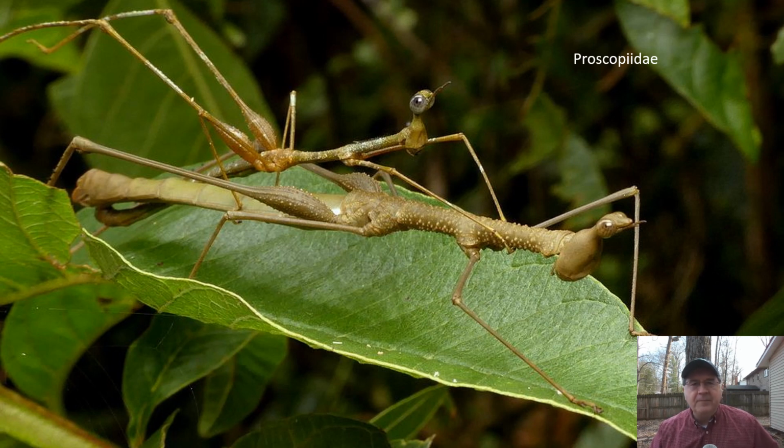Proscopiids, I didn't look up anything specific about proscopiids except in this case, you note tremendous sexual dimorphism. Here we have a mating pair. See back here, the male is mating with the female. This is the small male, and this is the much larger female. No wings in these cases, and these just totally bizarre heads. It's almost comical heads on these things.